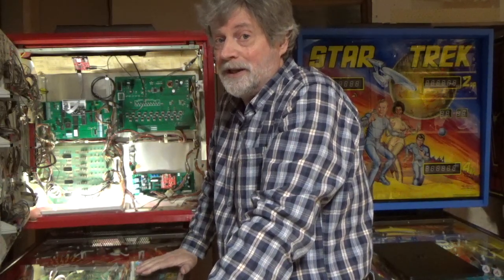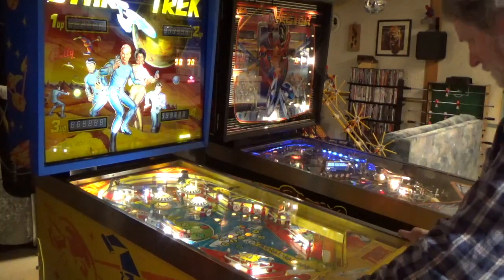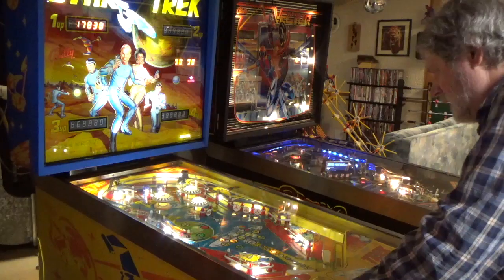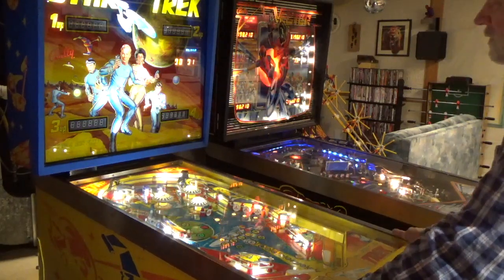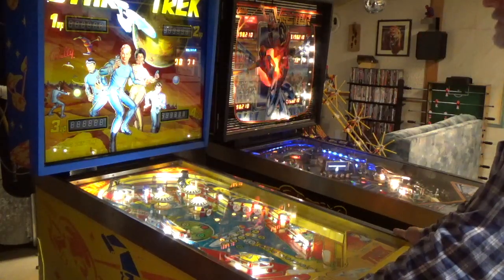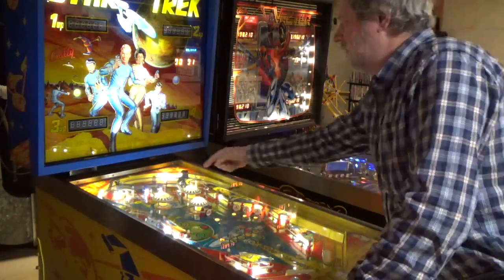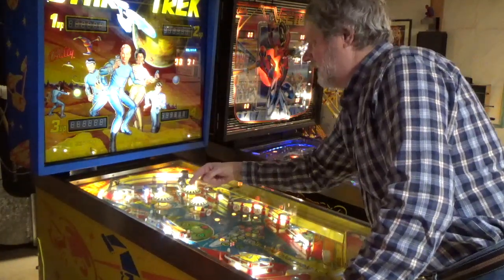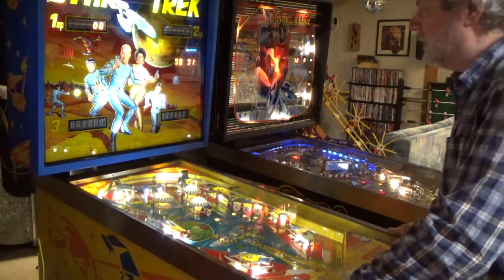So, let's play a game. Okay, new game starts with a skill shot. You get 300 for the A or B, or 3,000 for the saucer, just like the regular game.